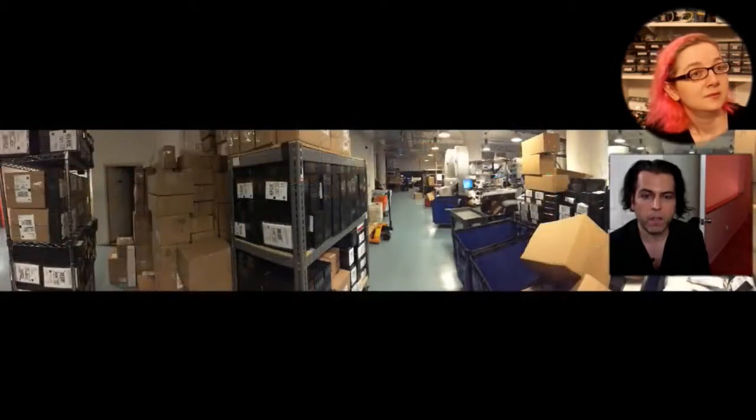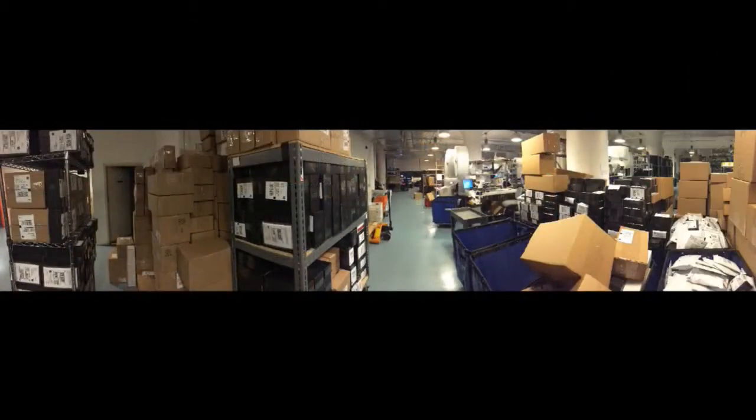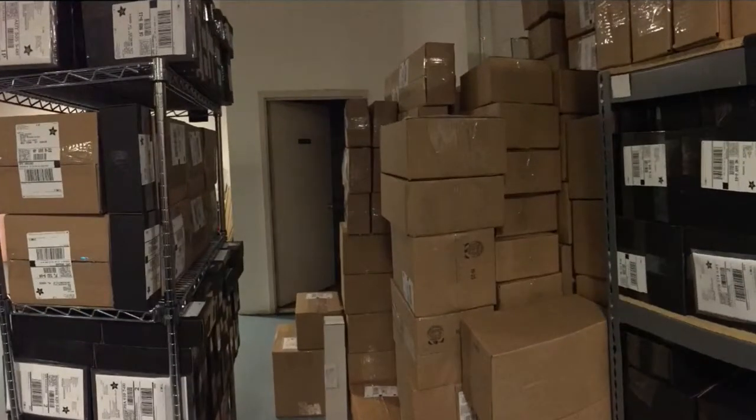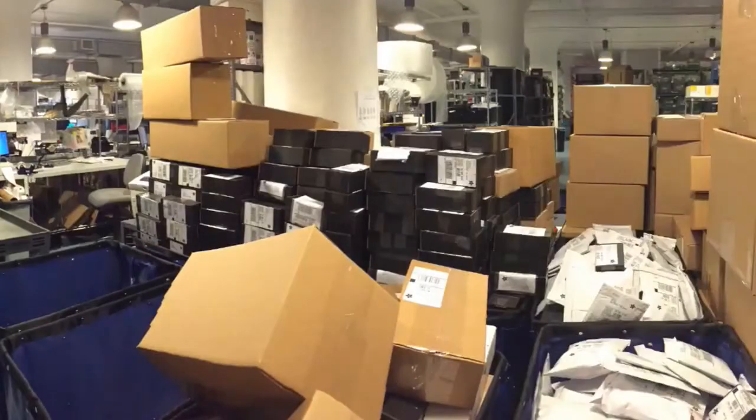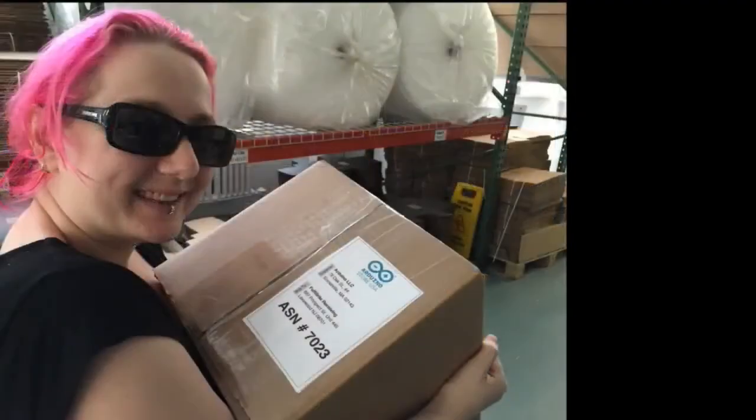But just to give you a scale of what shipping ends up being on a busy day, here's a panorama. You can see that it just goes on. It's a sea of packages. Big boxes, small mailers.